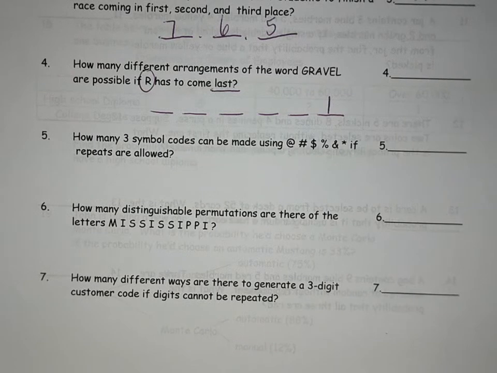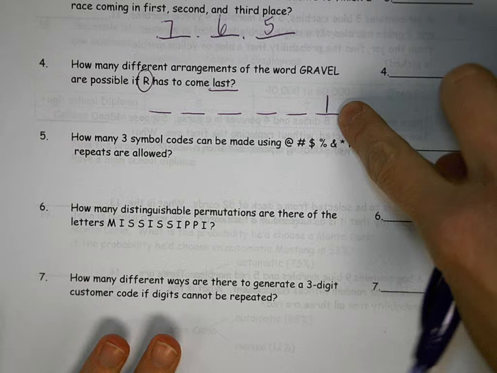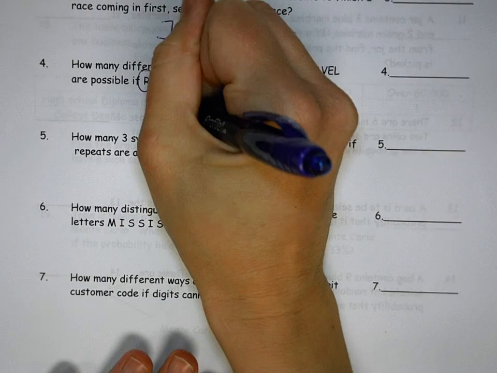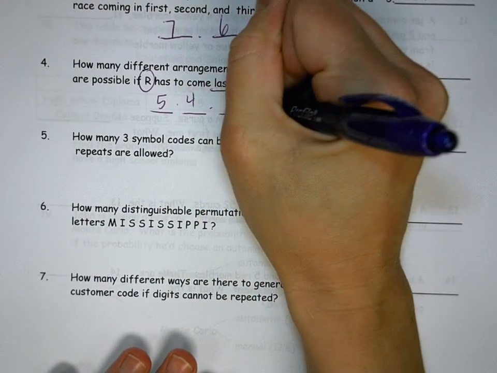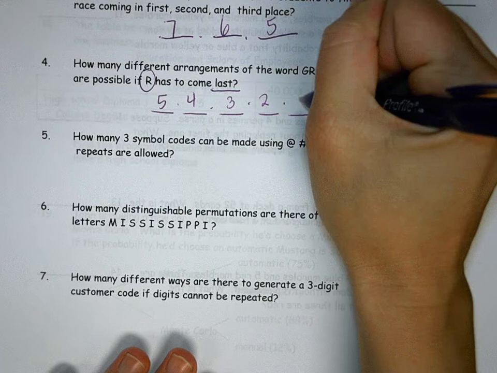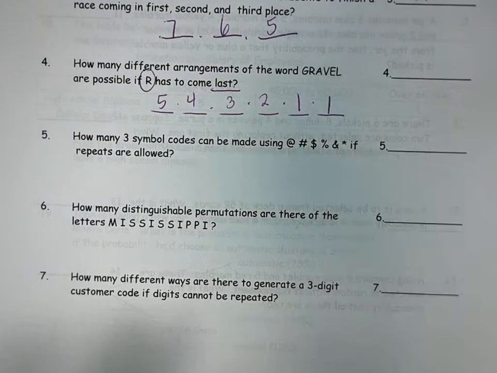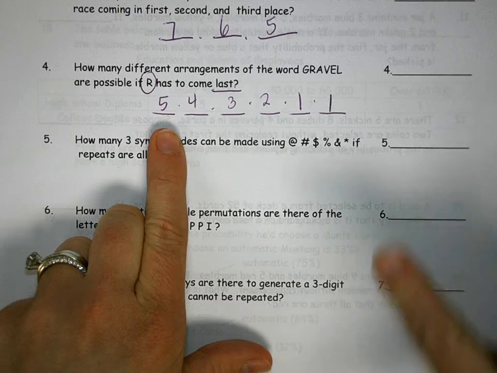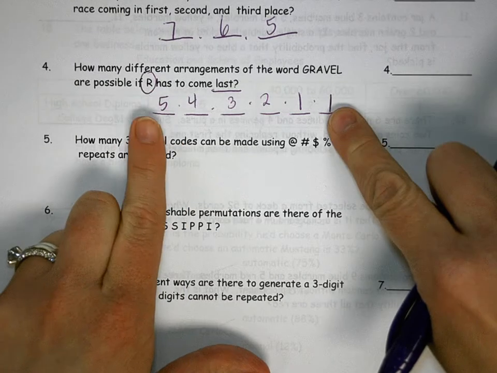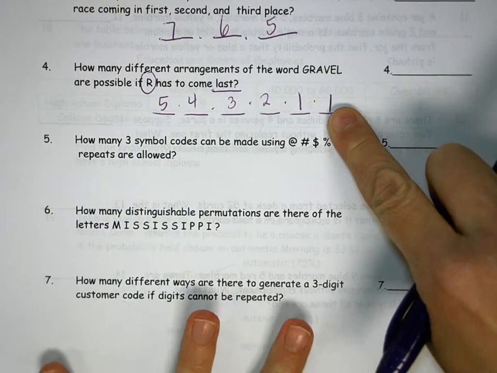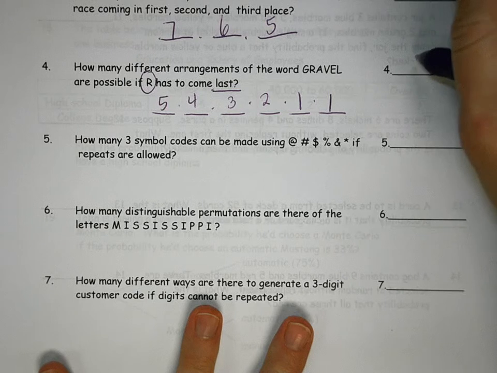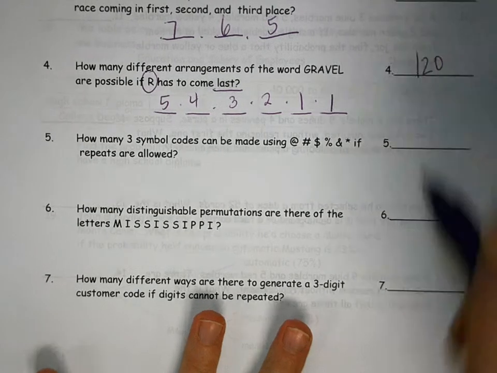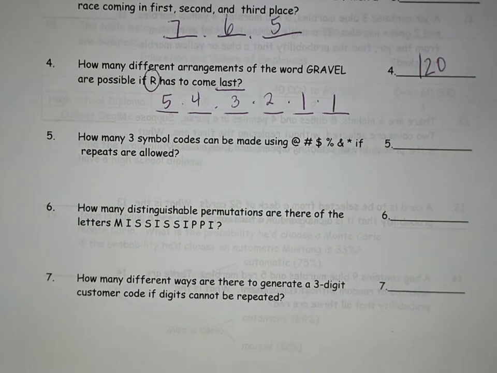So how many letters do I have left now? 5. Because I can't use anything else except for R here. So I only have 5 choices left. So then that's 5, 4, 3, 2, and 1. Okay? We can't start over again with 6 here. Because I chose R for here, so I have 1 less letter, which makes that 5. We multiply all those together and you get 120. Okay?